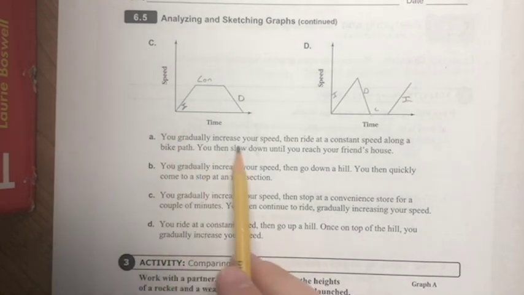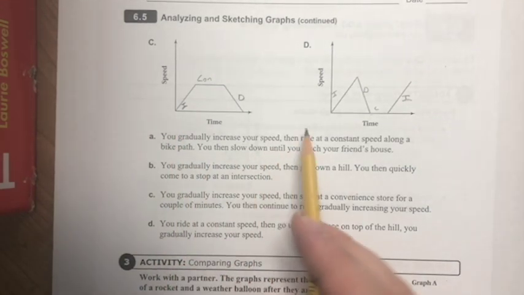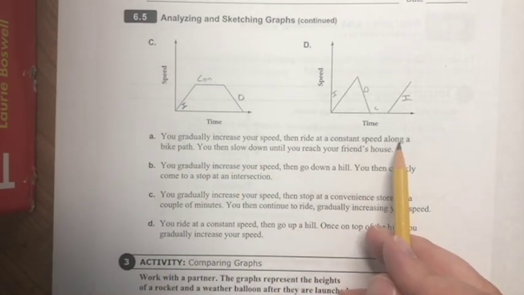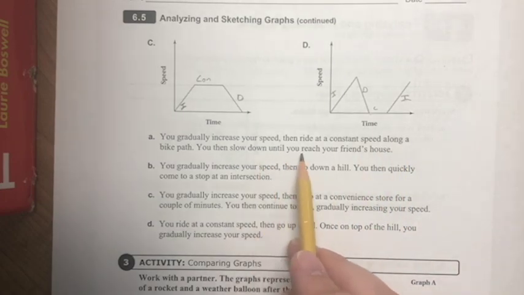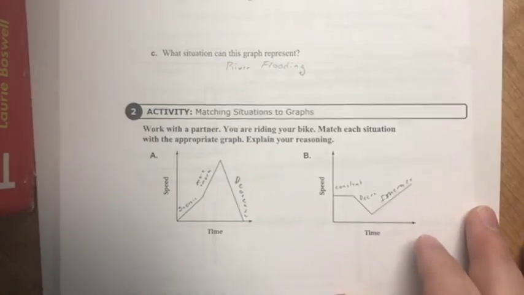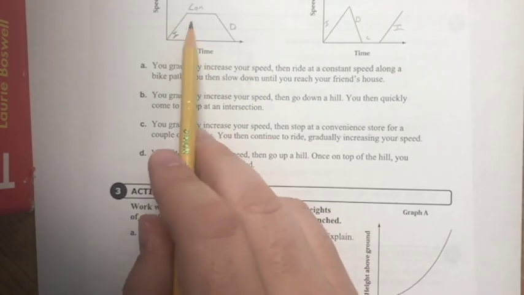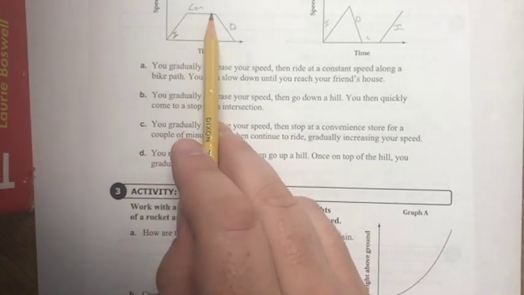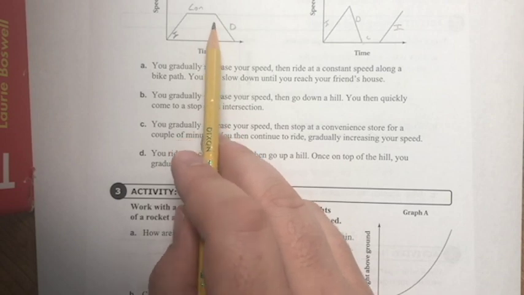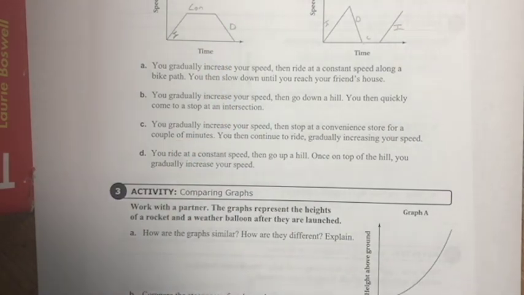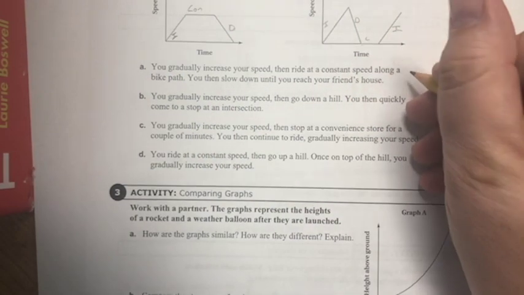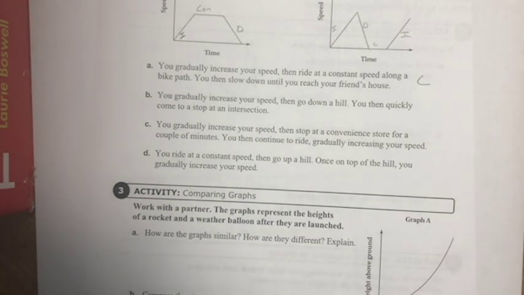It says, you gradually increase your speed, then ride at a constant speed along a bike path, then slow down until you reach your friend's house. Well, if we look at that, it doesn't really make any sense until we look at this one. It says this, I gradually increase my speed, I ride a constant speed, and then I slow down until I reach my friend's house. So that actually would match that particular graph fairly well. Let's look at the next one.